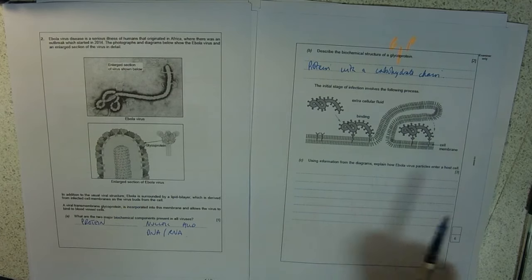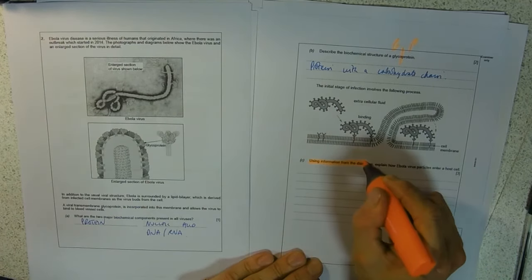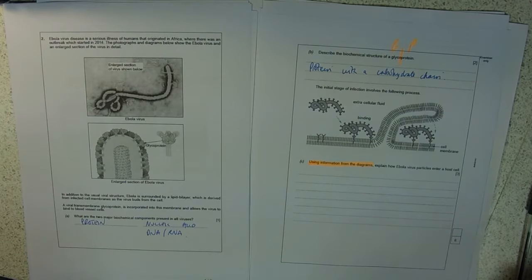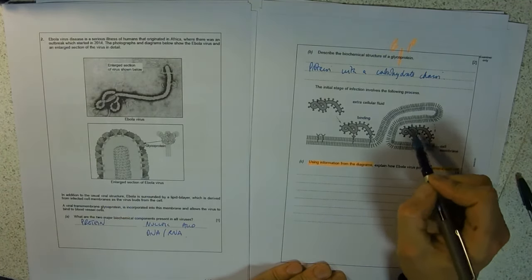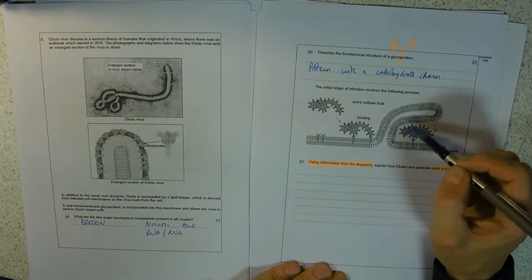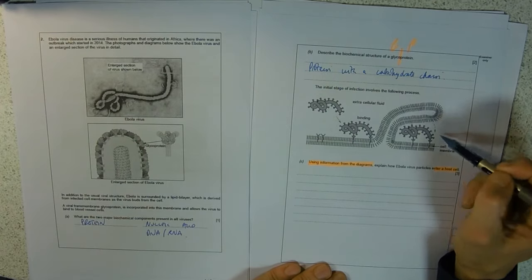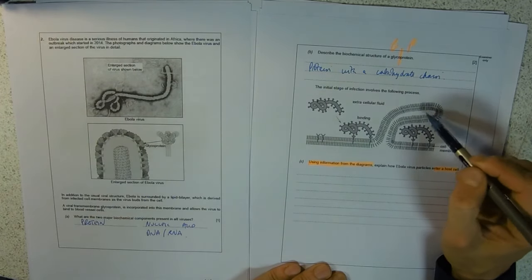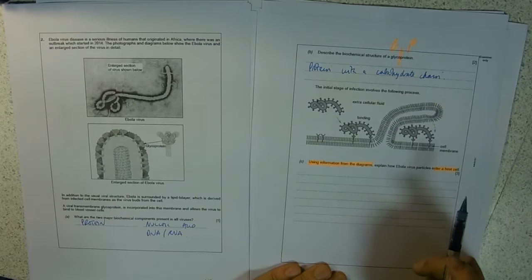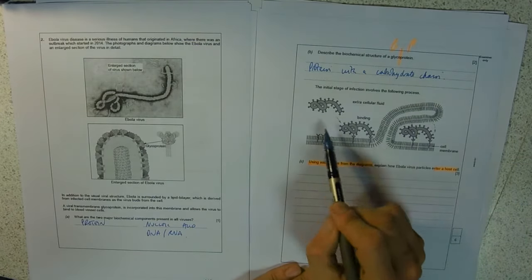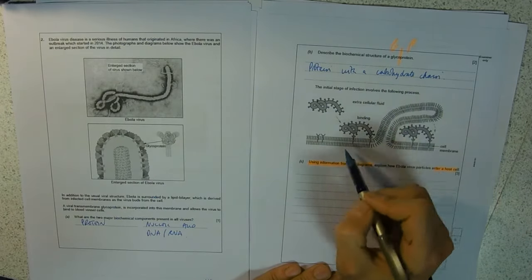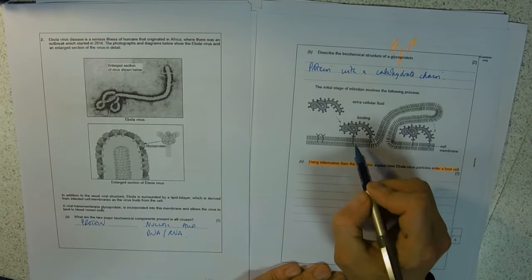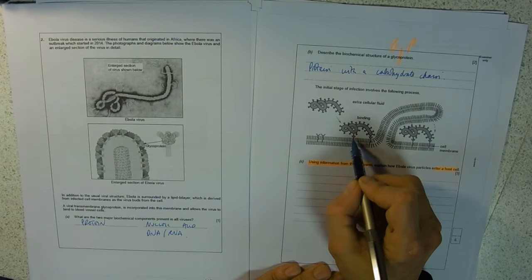And then using information from the diagrams, that's really important. Using information from the diagrams, explain how Ebola virus particles enter the host cell. Well, you'll recognise the type of transport here, endocytosis, where the membrane envelops the particle, in this case the virus, and forms a vesicle that's going to be moved in. But we also need to explain this first part of the diagram where we've got binding of our glycoprotein to things in the membrane, and these are receptors.